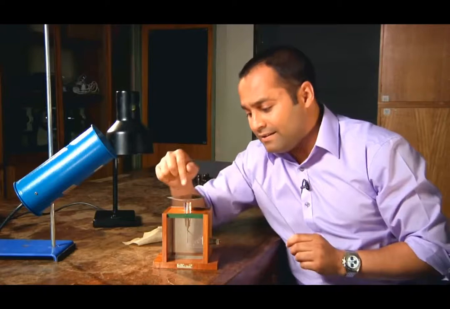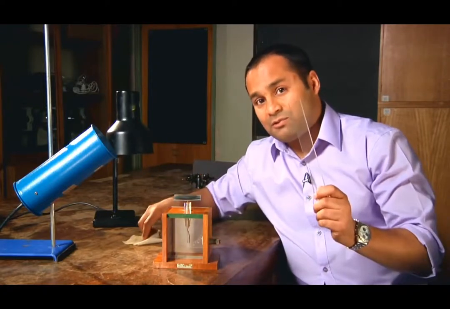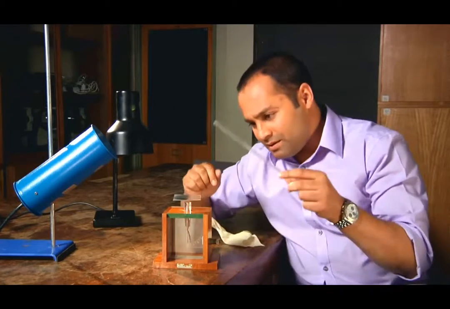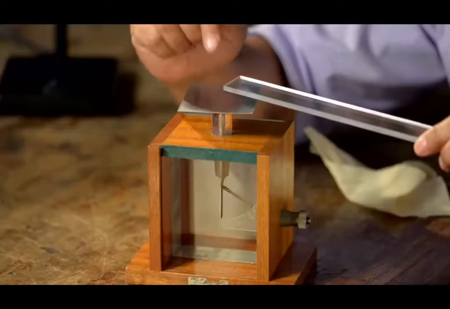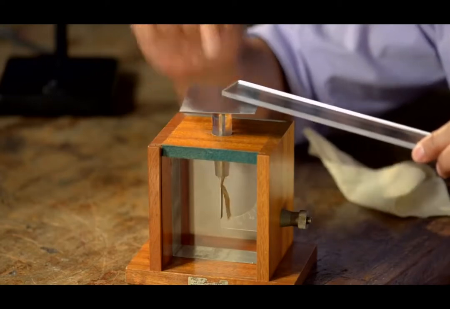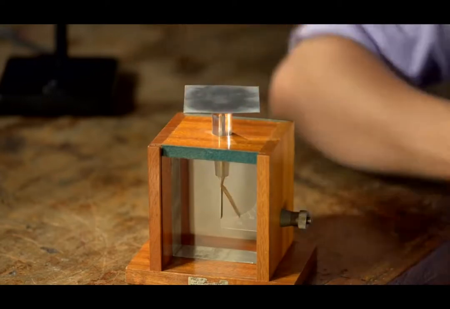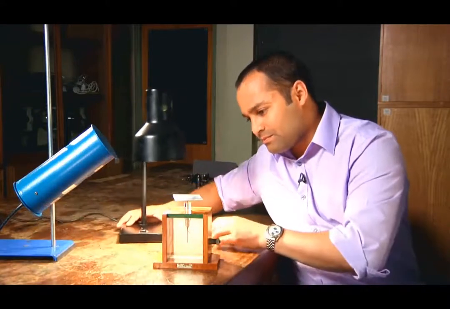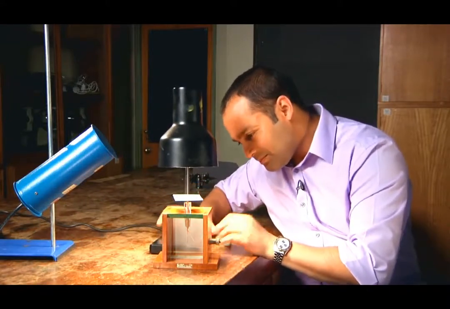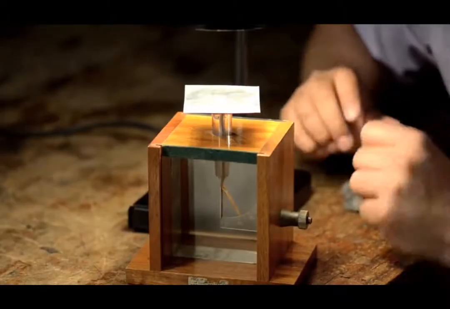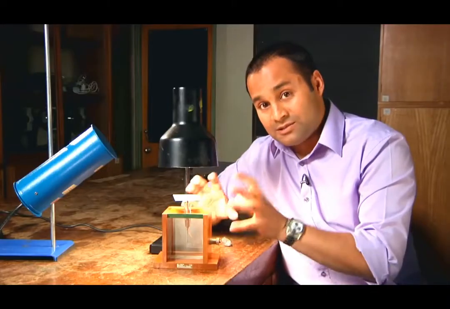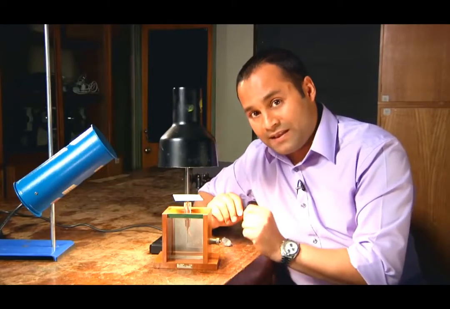Now let me show you that again. I've got a perspex rod here, which I can make positively charged by rubbing with this bit of cloth. I bring the rod close to the plate, touch the plate with my finger, remove my finger, then remove the rod. Now watch what happens when I shine visible light onto the plate. Absolutely nothing. That's actually a really important part of the demonstration. Your students need to notice that with visible light, nothing happens.